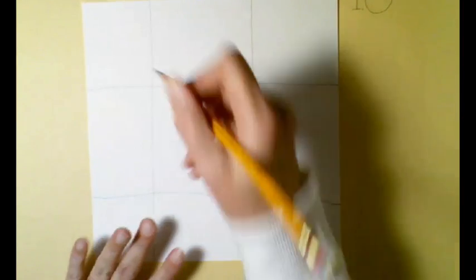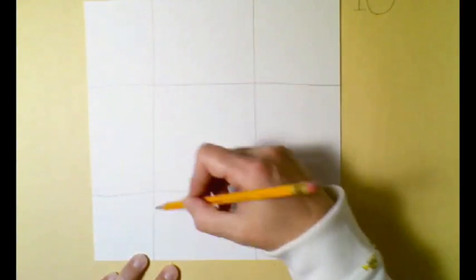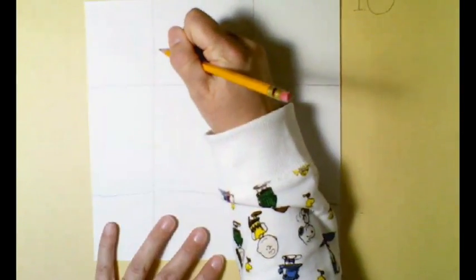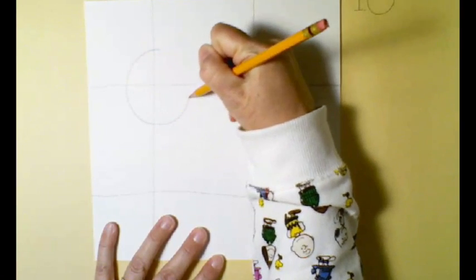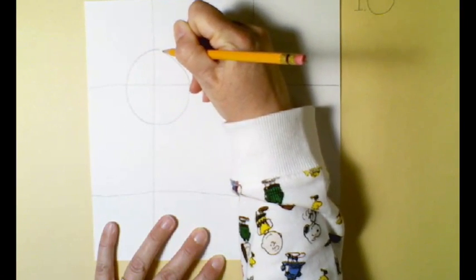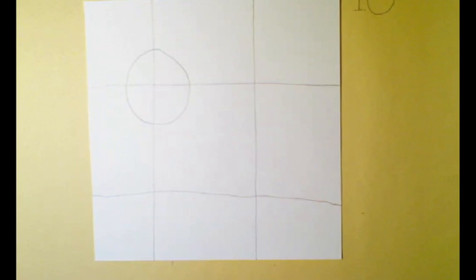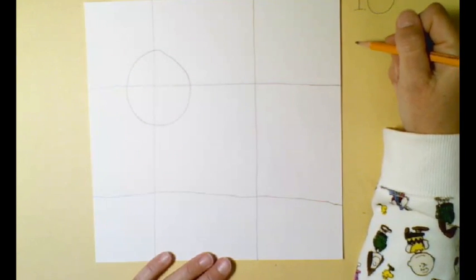First one we're going to draw is a circle. It can be anywhere on your paper. You decide, and how large you want to make it is up to you as well. You don't have to put it in the same spot as I am. It can overlap some of the lines that you already drew as well.